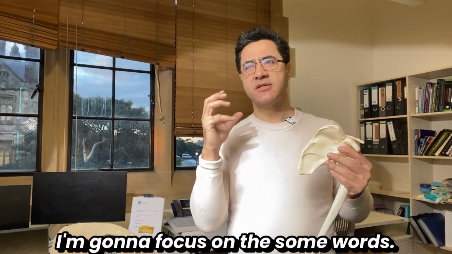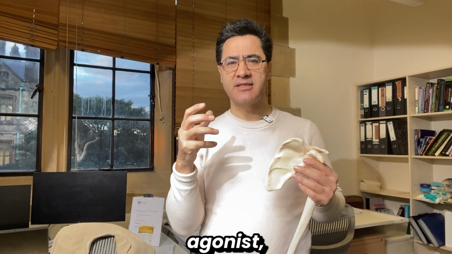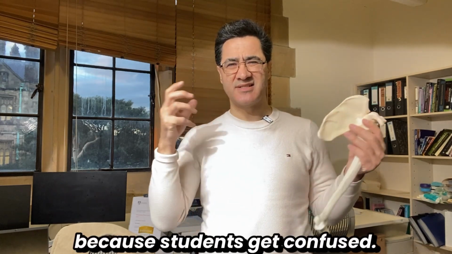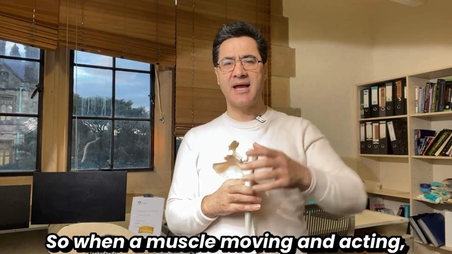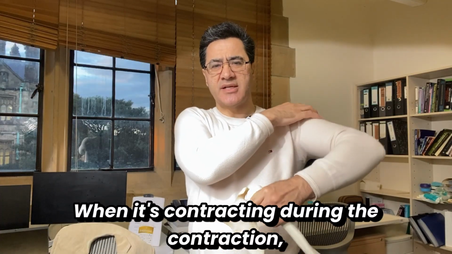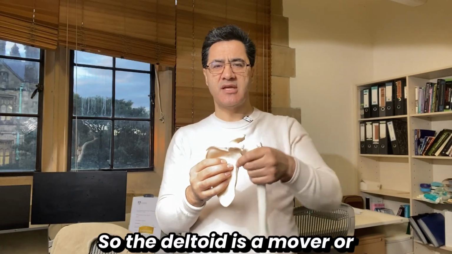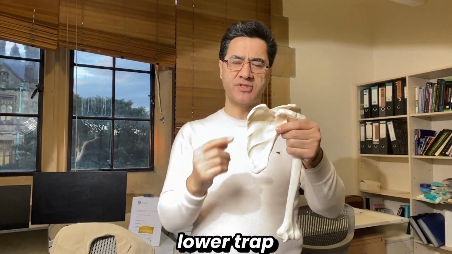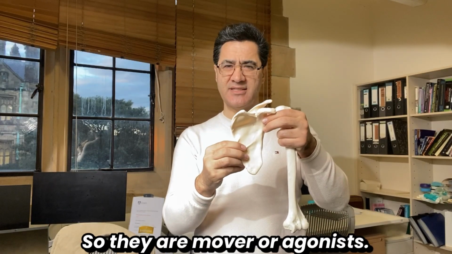So I'm going to focus on some words. We have some words like synergist, agonist, movers, stabilizers, because students get confused. When a muscle is moving and acting, it's called the mover. So the deltoid is a mover or agonist. During contraction, it can do abduction. So the deltoid is a mover. Or upper trap, lower trap, and serratus anterior, when they contract, they can do lateral rotation. So they are movers or agonists.